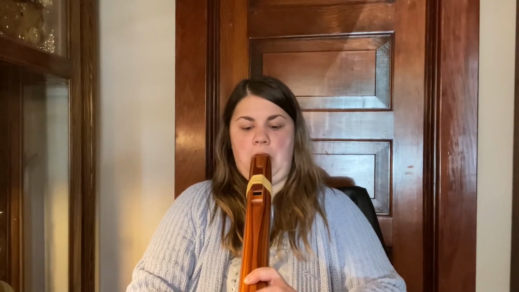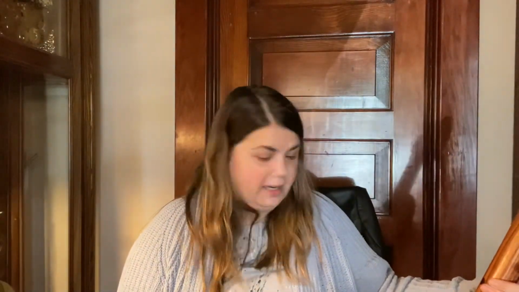Now this particular flute is difficult for me. It might also be difficult for you just because the holes are a little big for my hands, but I'm going to do my best, okay? See, that's hard for me to get a sound out, but I can take my fingers off and just go. It has a very nice, calm, comforting sound. I really like this flute when it's played.